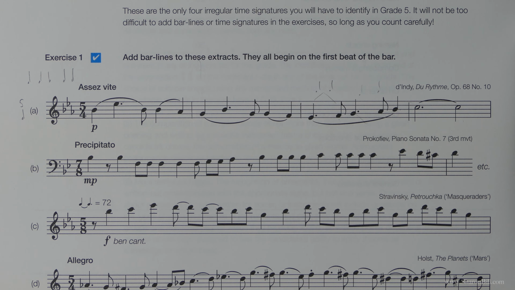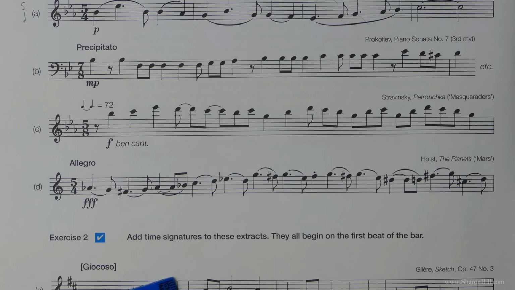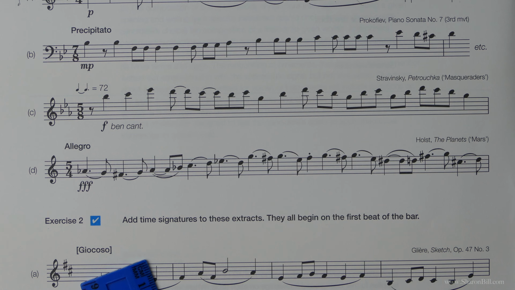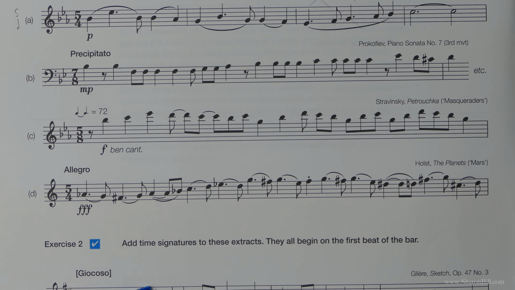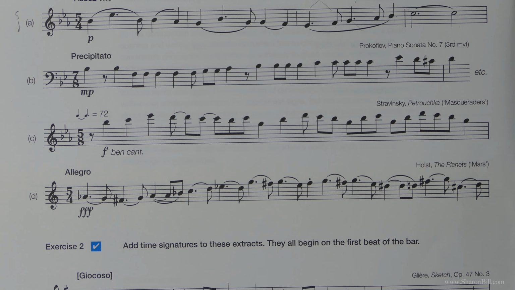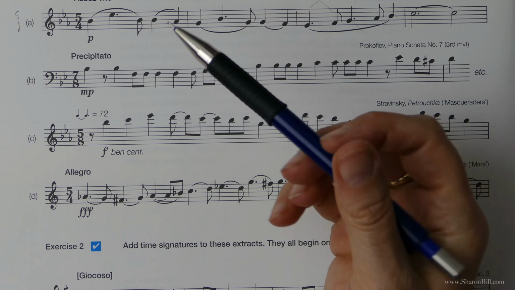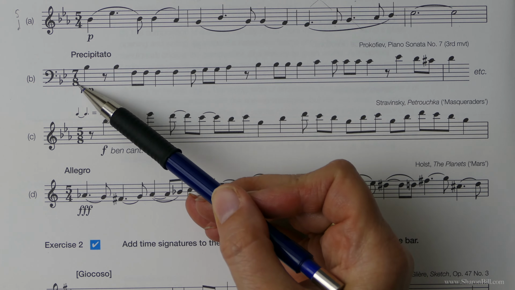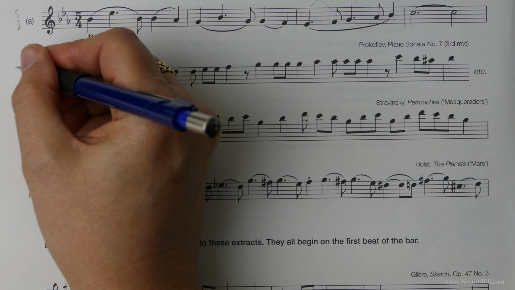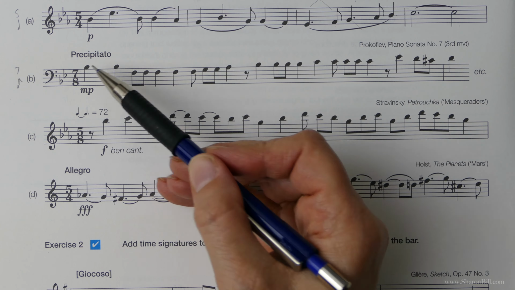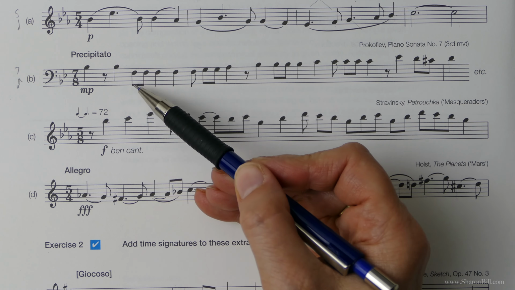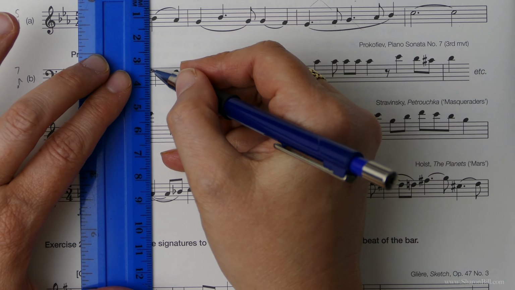So if you want to go on ahead and try out the next few on exercise 1, then press pause and then re-access the video once you've had a go, and we'll just check those through together. Let's have a go. So now we're counting 7 eighth notes or 7 quaver beats per bar. So 1, 2, 3, 4, 5, 6, 7.